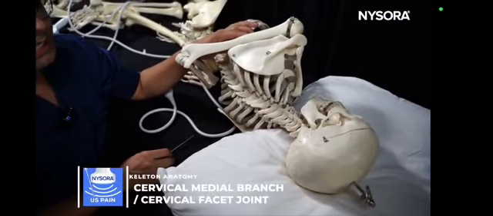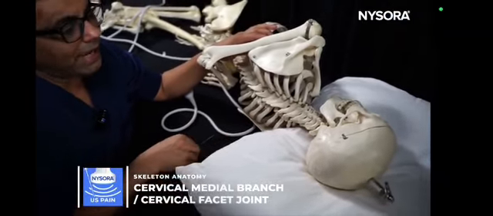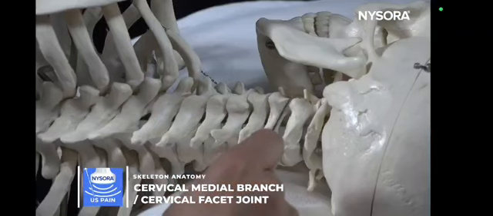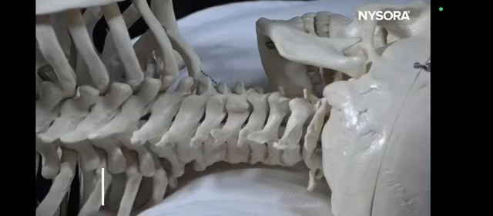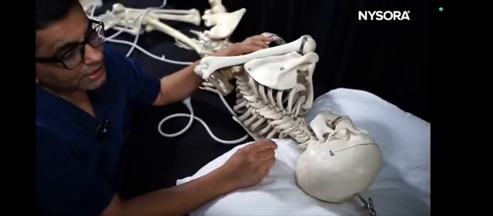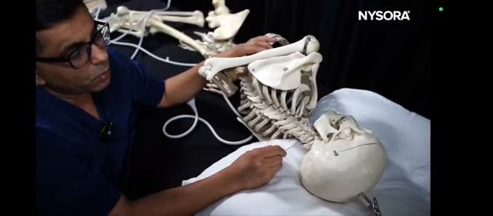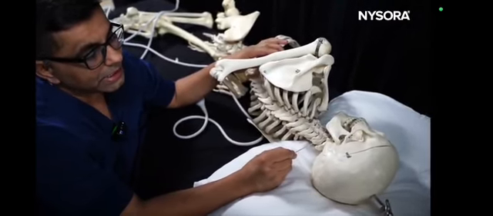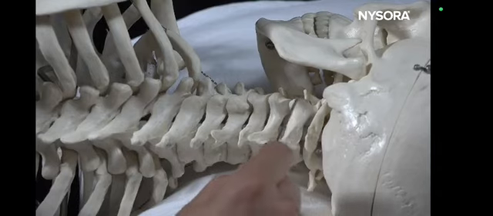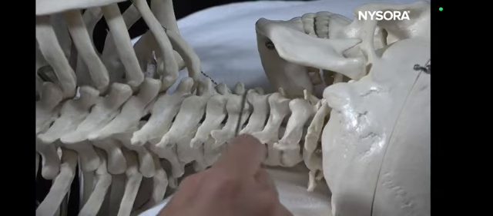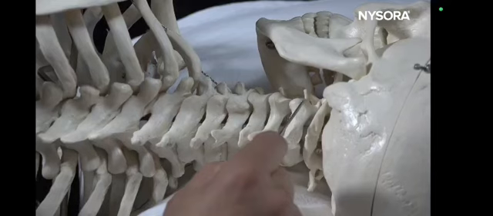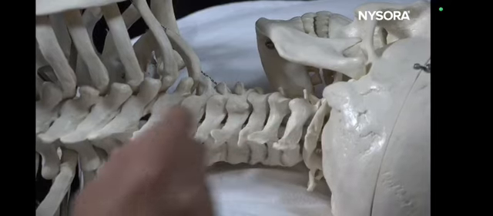So we're going to talk about the skeletal anatomy relevant to the cervical medial branches and the cervical facet joint injection. When we talk about the ultrasound guidance for the cervical medial branches or the cervical facet joints, the reason you want to consider skeletal anatomy is very important. Why? Because you're looking at the bony silhouette on the ultrasound.